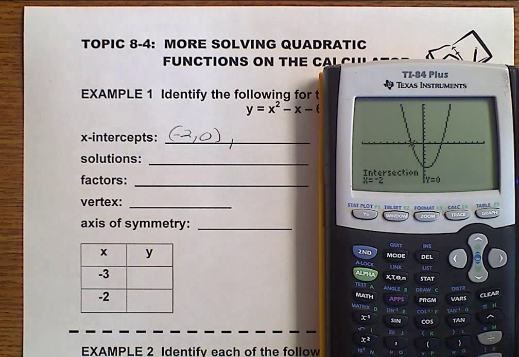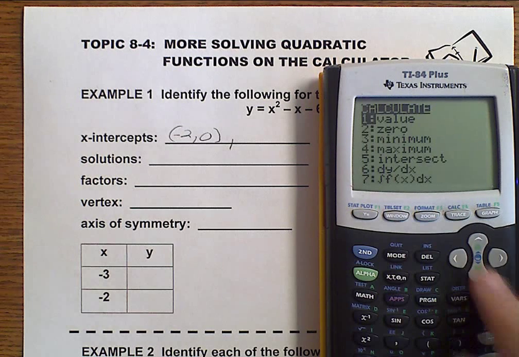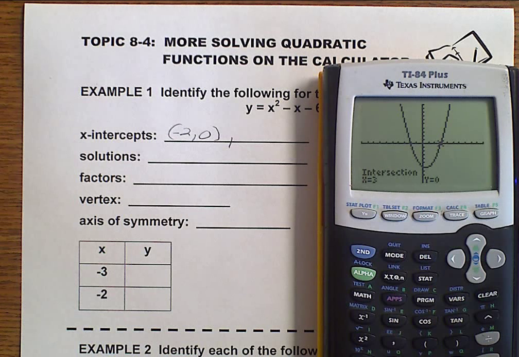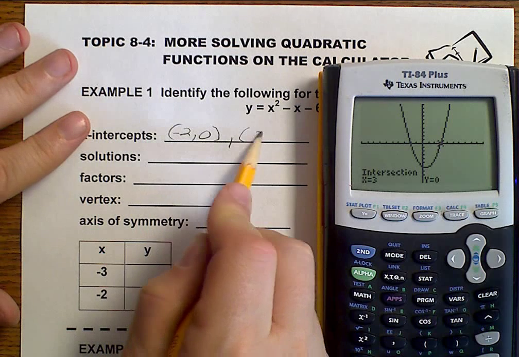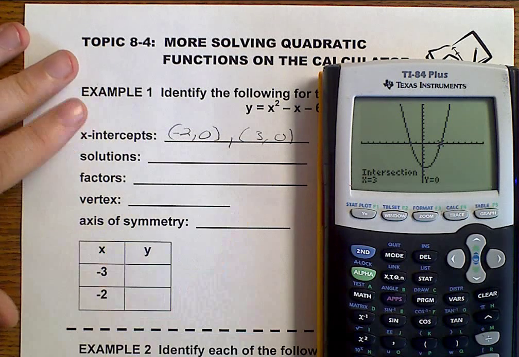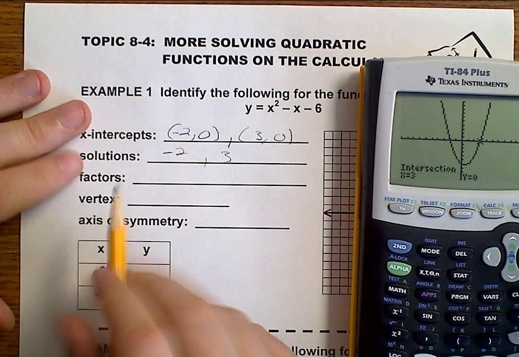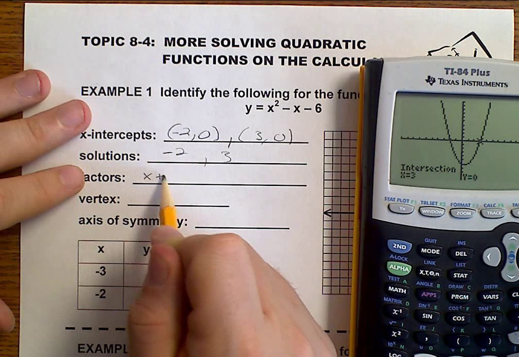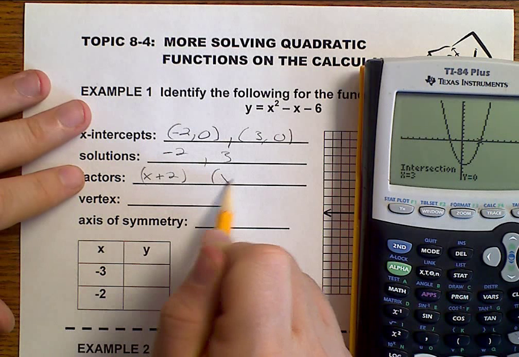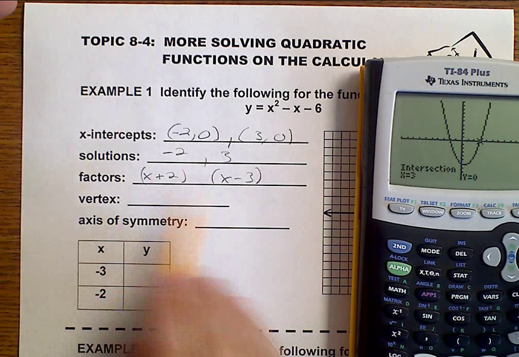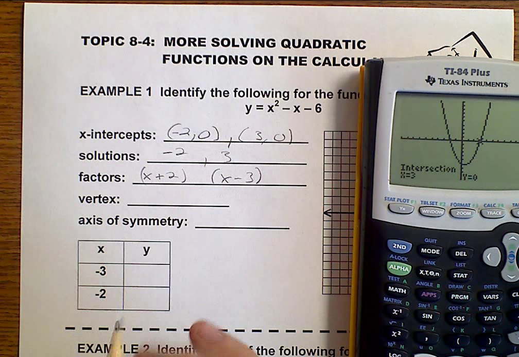Then we do it all again, second trace, intersect, first curve, second curve, scroll to the right, get close to that intersection, hit enter, and it tells us 3, 0. So our solutions would be -2 and 3. Our factors would be x plus 2 and x minus 3. You just take these and change the sign, put them inside the parentheses with x, plus or minus.